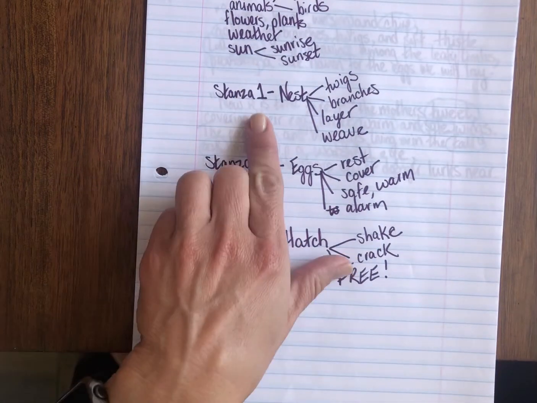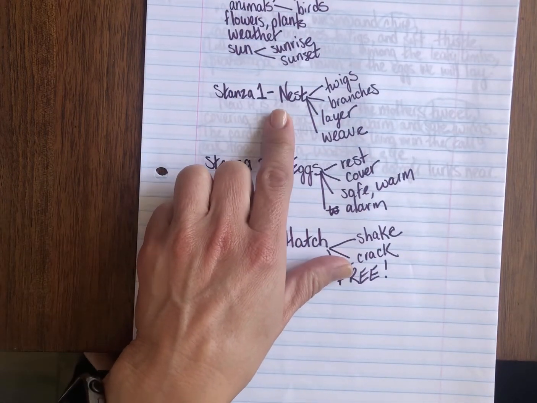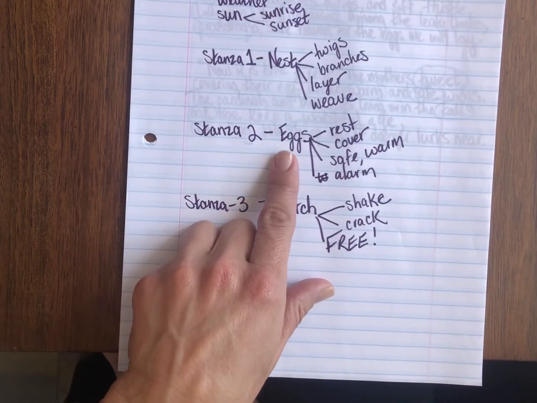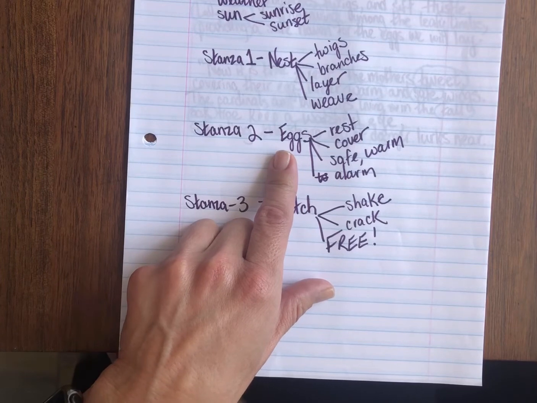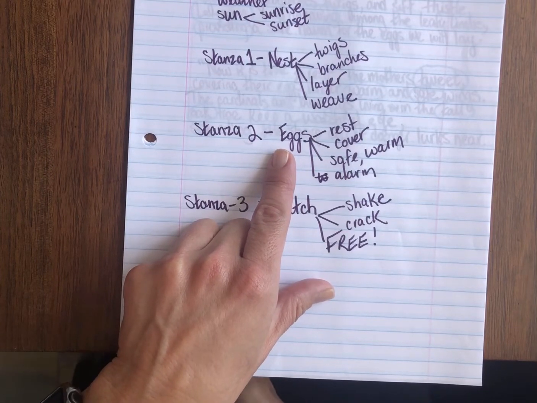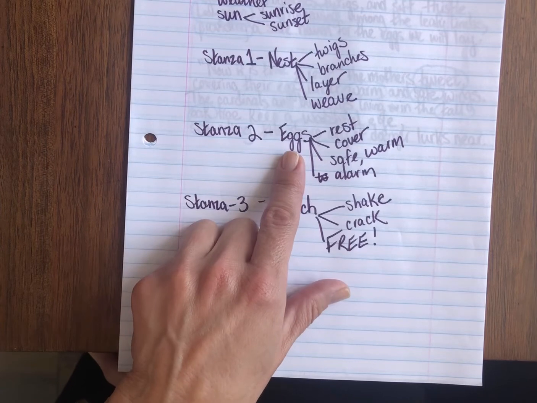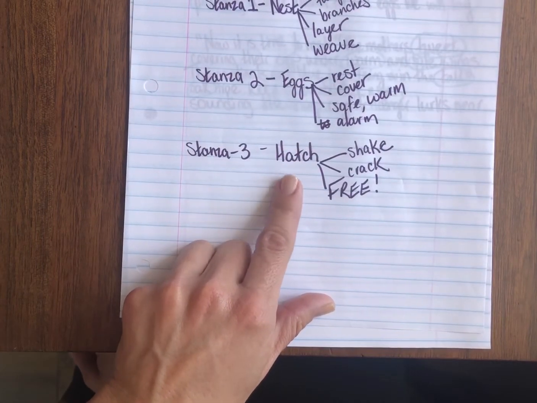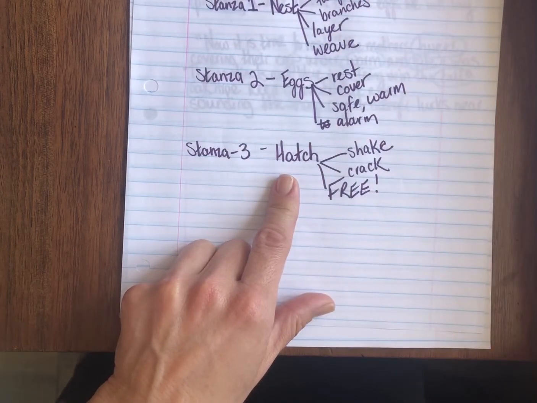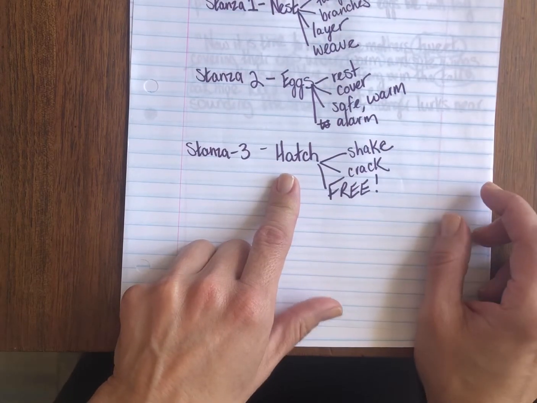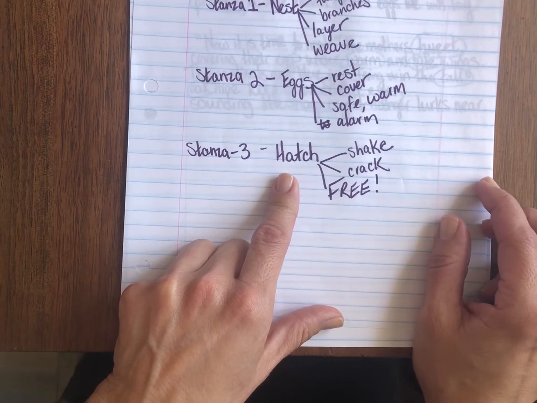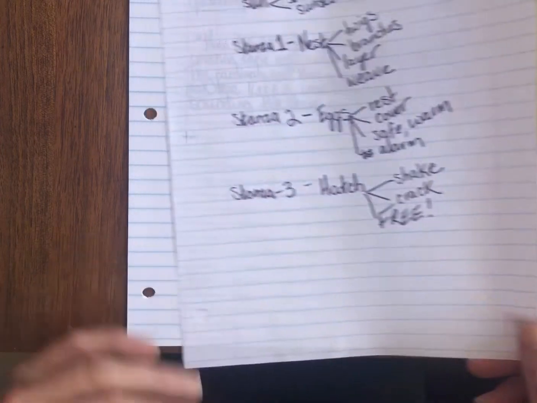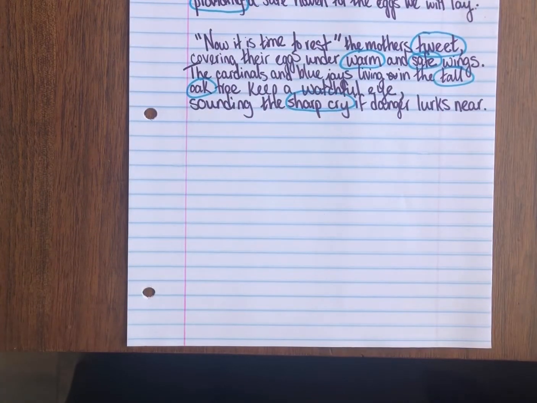So remember, when I revisit my plan, the first stanza, the nest was being built. Second stanza was how they protected the eggs. And when I say they, I'm referring to my character, the birds, who this poem is about. So protecting the eggs. So in stanza 3, the only thing that would make sense now is for the eggs to hatch. So I'm going to combine the use of vivid verbs and sensory details to write my final stanza about how the eggs hatch and what that looks like.